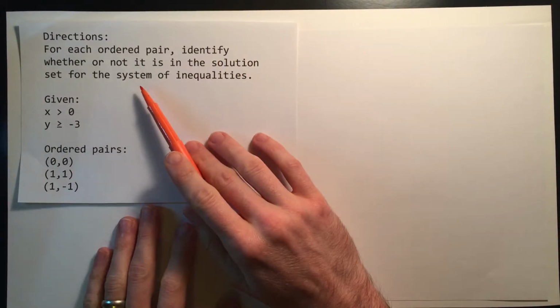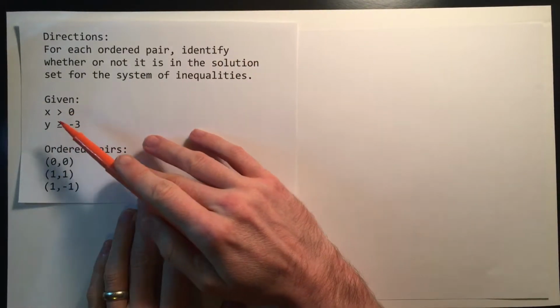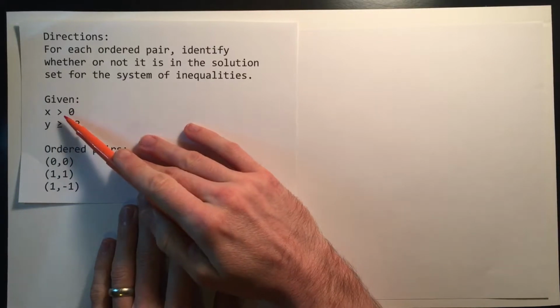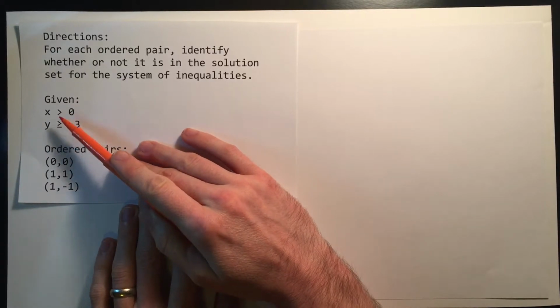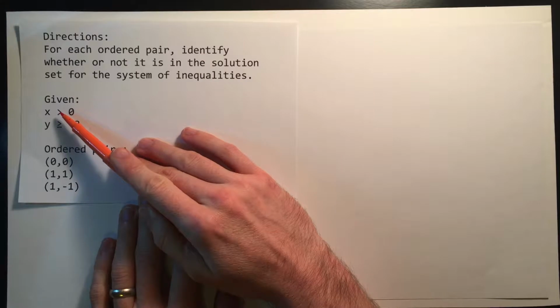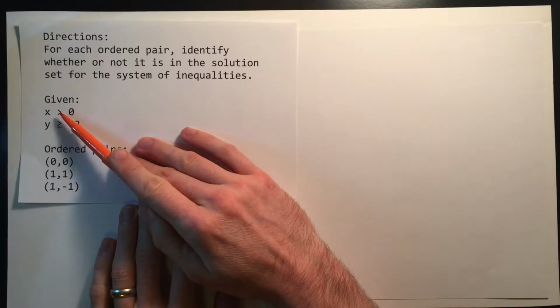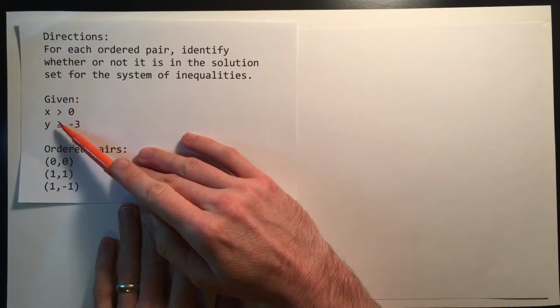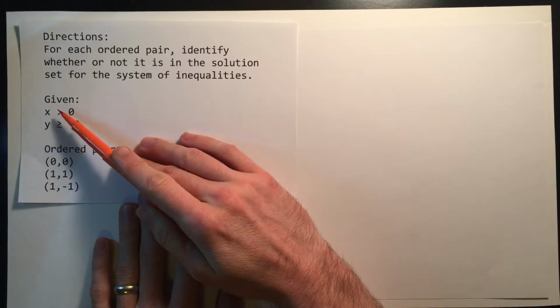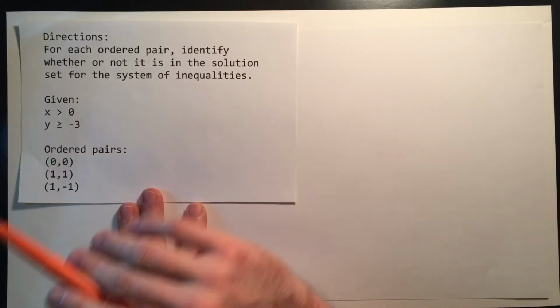A system of inequalities just means that you have two or more inequalities. We have two here, and they're inequalities because they have these greater than symbols. You could also have less than symbols. This one is greater than, this one's a greater than or equal to symbol. And so they're inequalities, not equations. Equations would have equal signs.